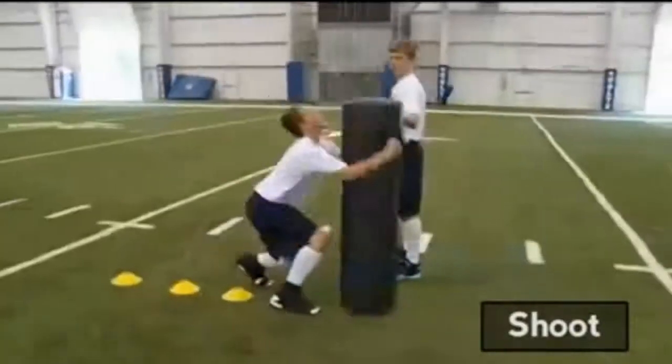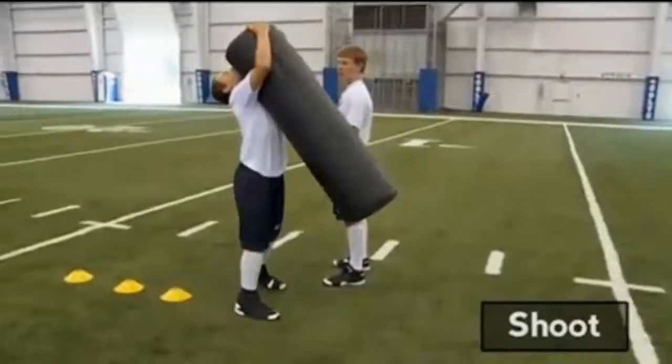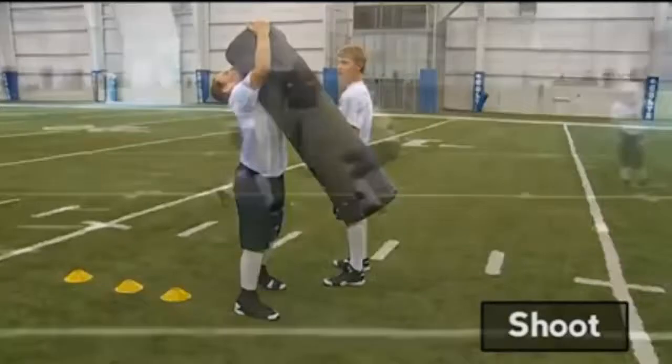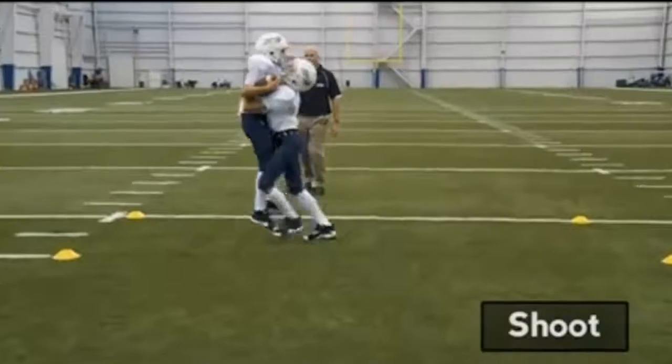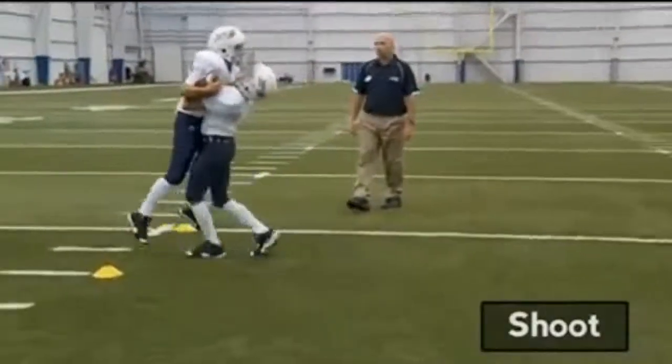While ripping your arms, you must simultaneously snap your hips open and upward towards the ball carrier's numbers, forcing your head to move up and away from the oncoming runner. To finish, lift the ball carrier off of the ground while continuing to drive your legs.